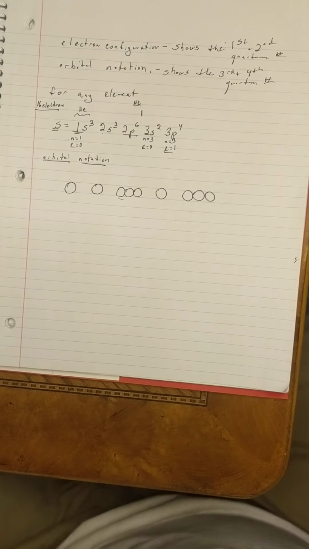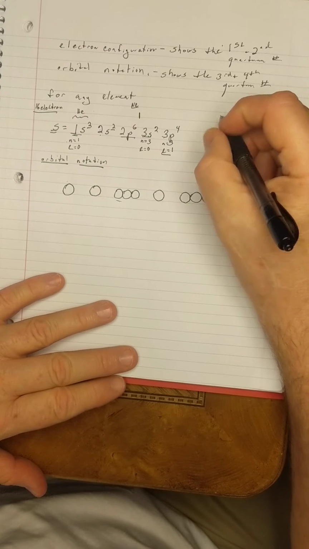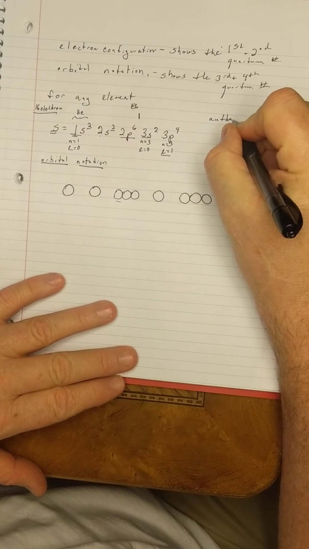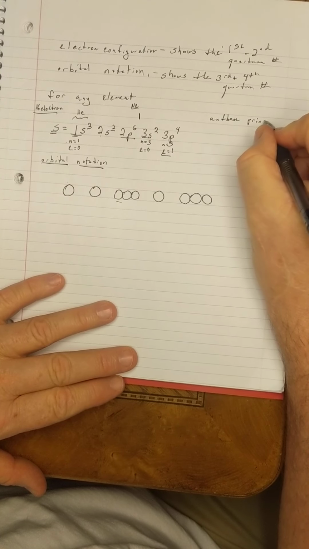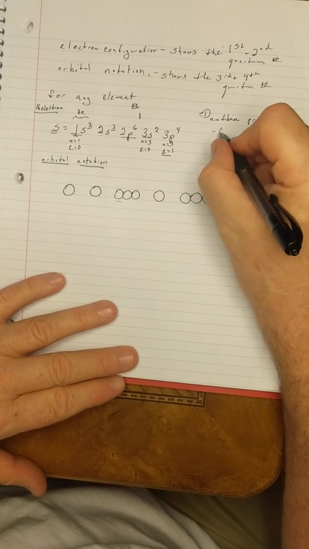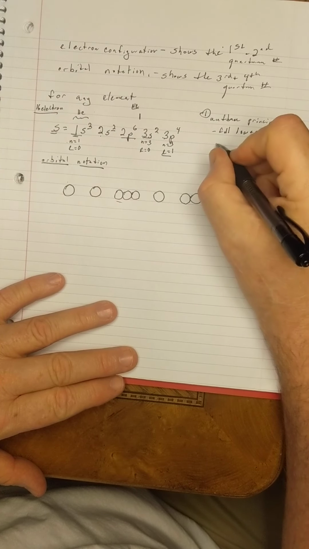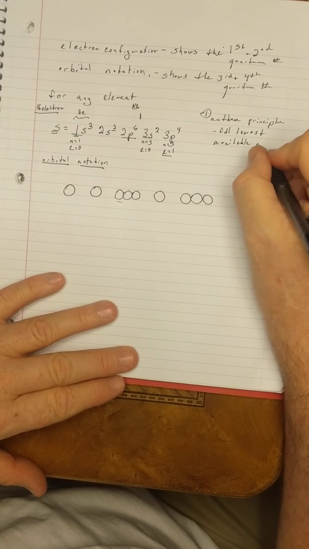Okay? So now we get to more rules. Aufbau principle: 1 is fill lowest available orbital.